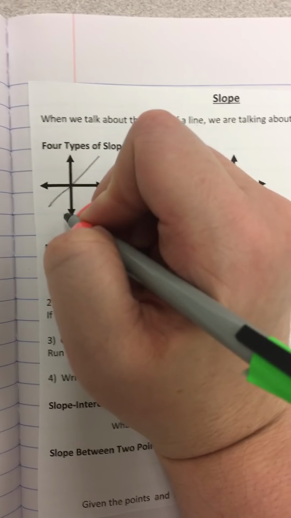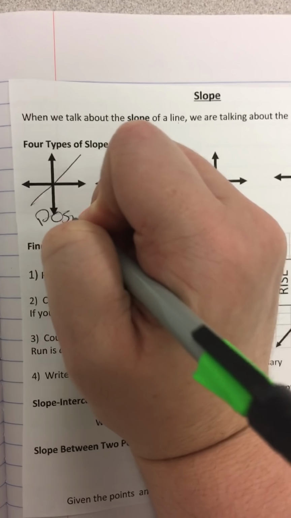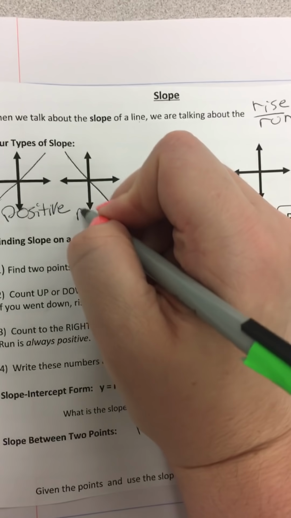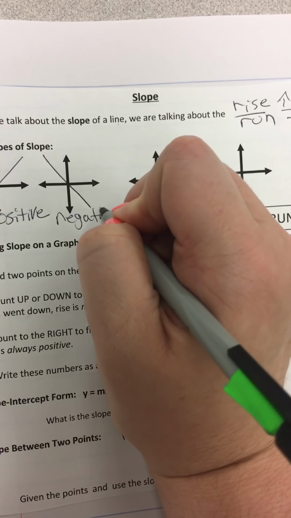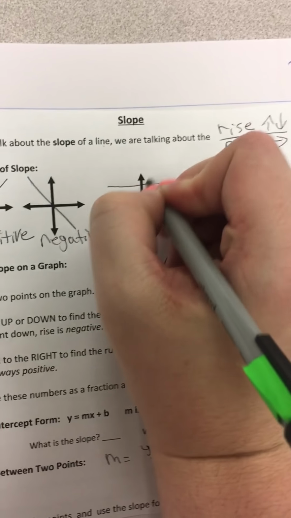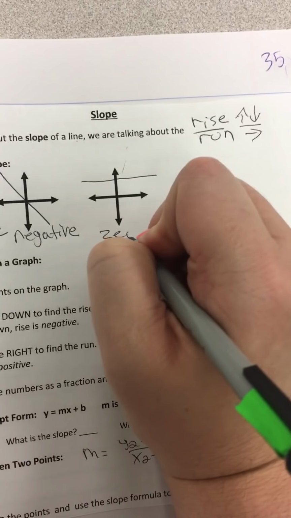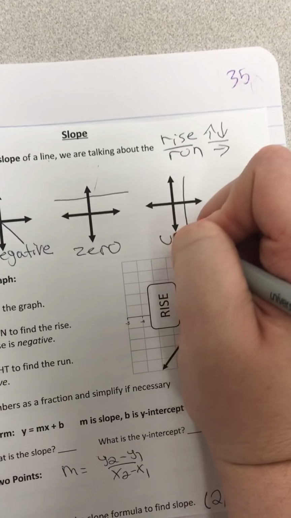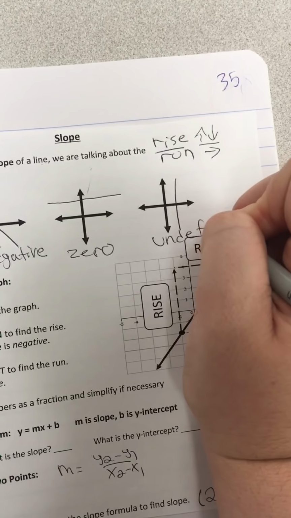One goes up from left to right, and that's a positive slope. One goes down from left to right, and that's a negative slope. One goes across, there is no change in the rise, that's a zero slope. And then one goes up and down, and that's an undefined slope, so there is no change in the run.